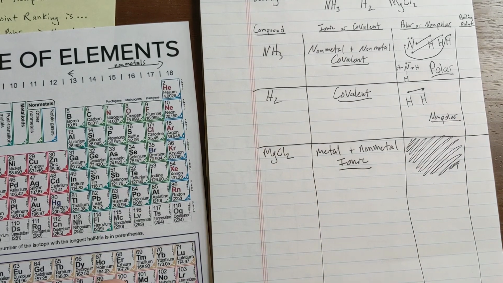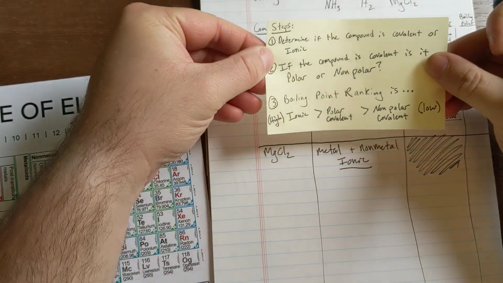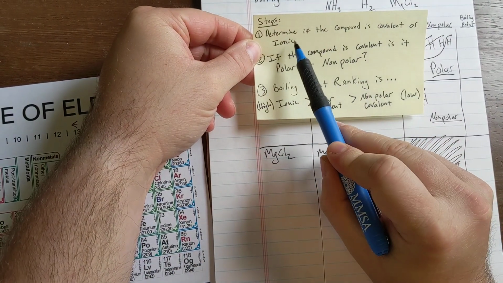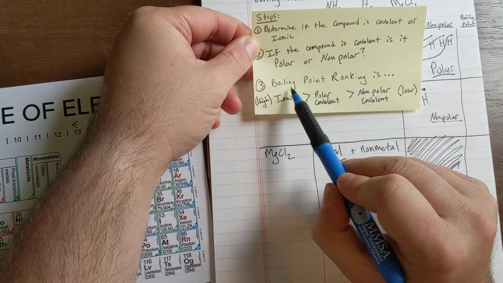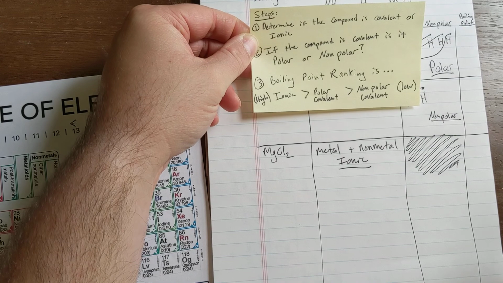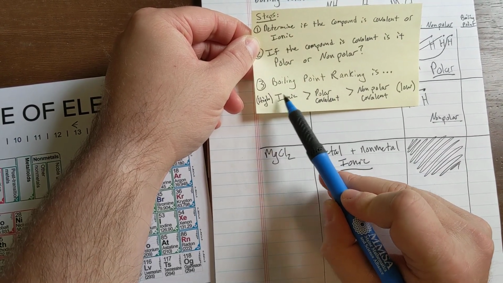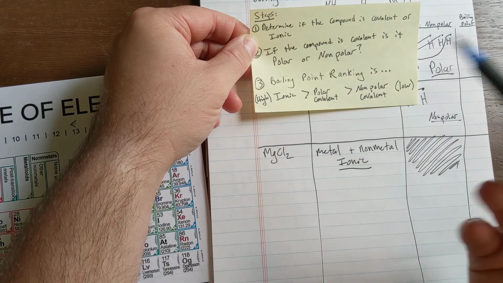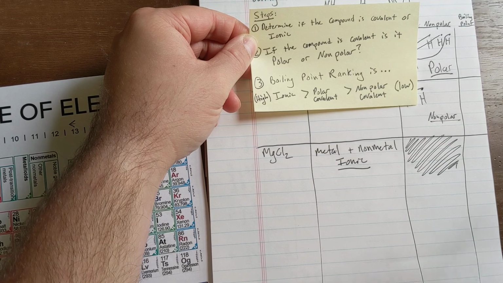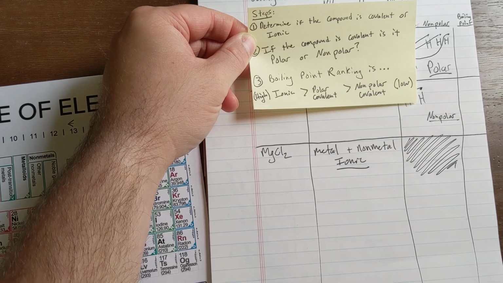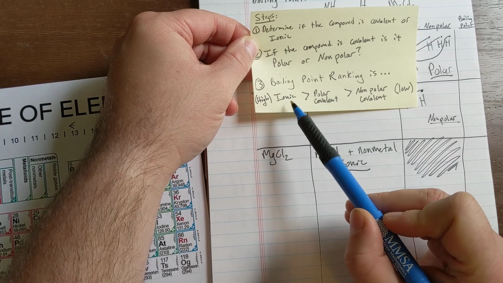Okay? And the last step of this is to take a look and say, all right, so we've done step 1, we've done step 2. Now the next one is the boiling point ranking, if you will. It's always that ionic compounds have the highest boiling points, which you saw in the video with salt and sugar, that the salt did not boil while the sugar did boil. So that means it takes a lot of energy to boil something that's ionically compounded together.